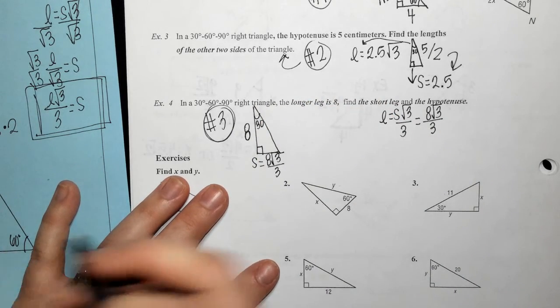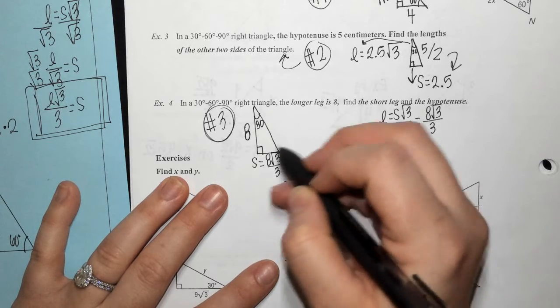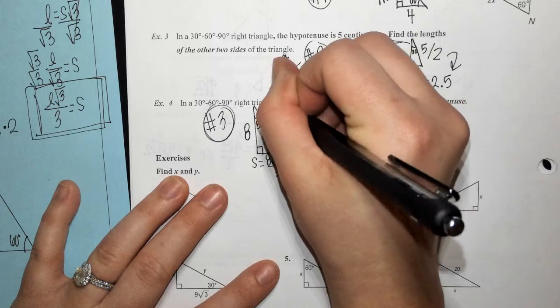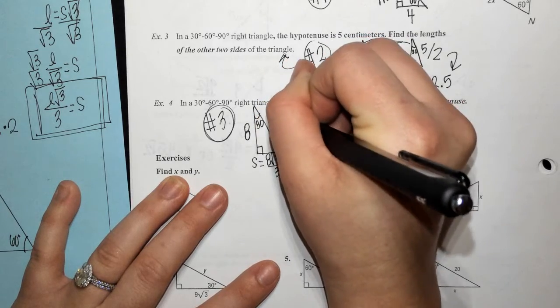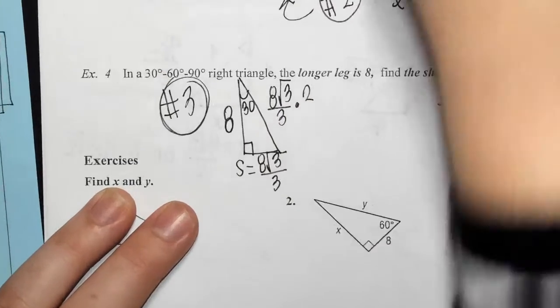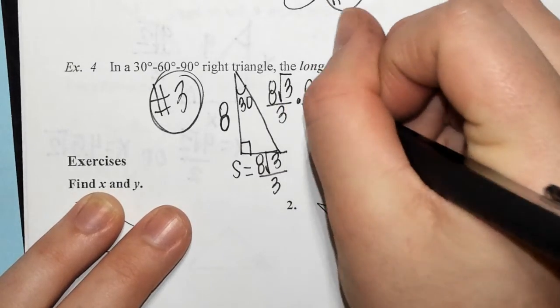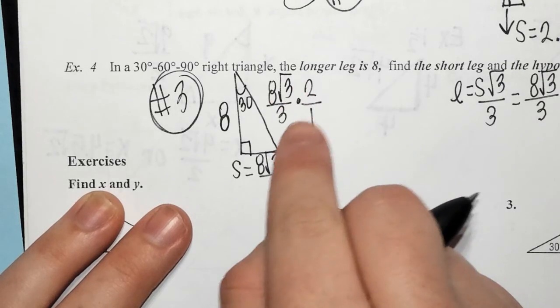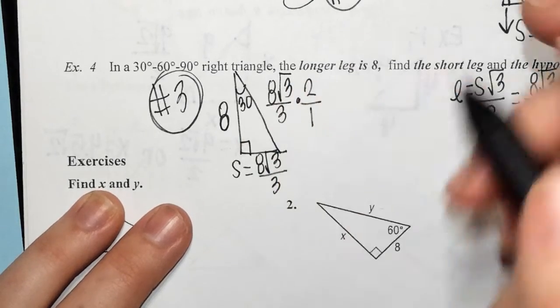Now, to get your hypotenuse, we need to multiply this whole thing by 2. So you take 8 square root of 3 divided by 3 and multiply it by 2. Now remember, when you're multiplying it by 2, that's like saying multiply it by 2 divided by 1. So you don't multiply 8 times 2 and 3 times 2, just 8 times 2.